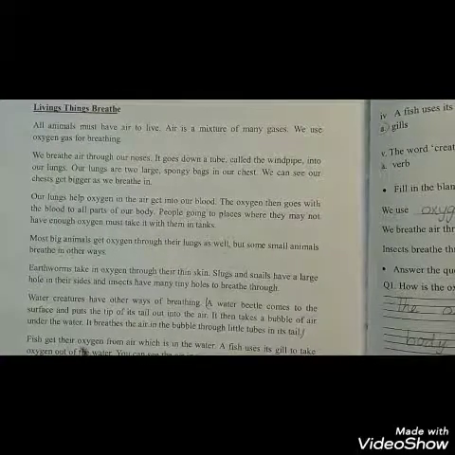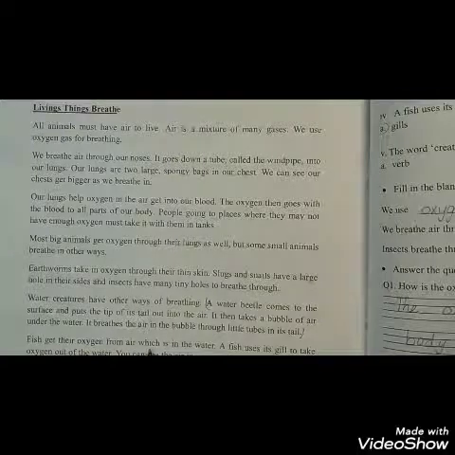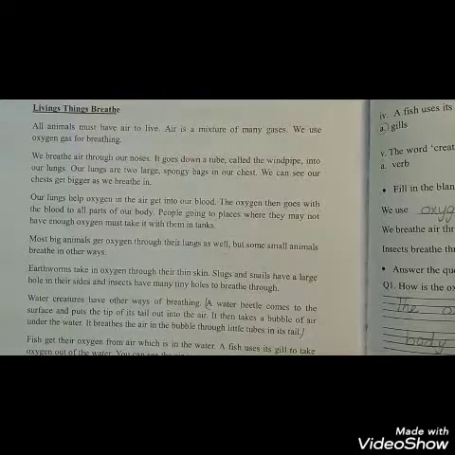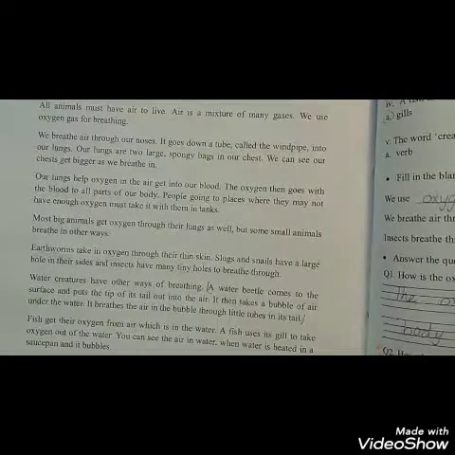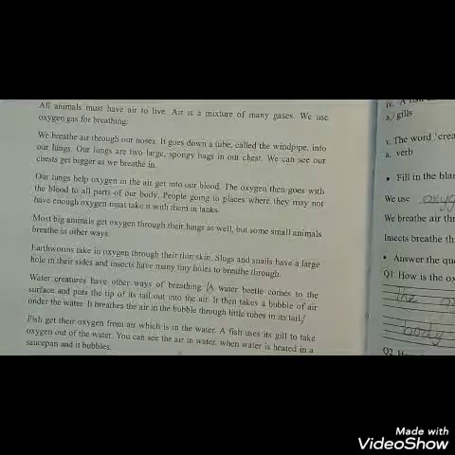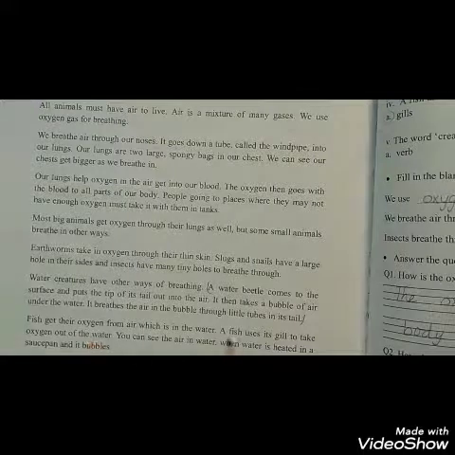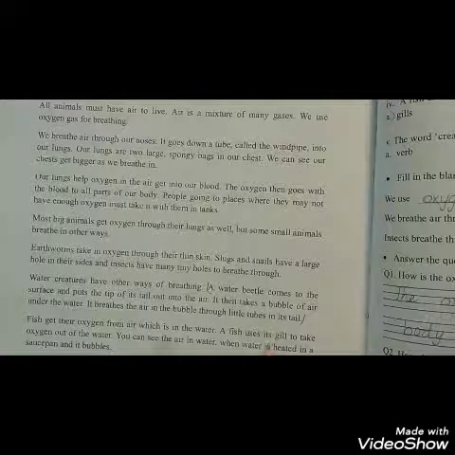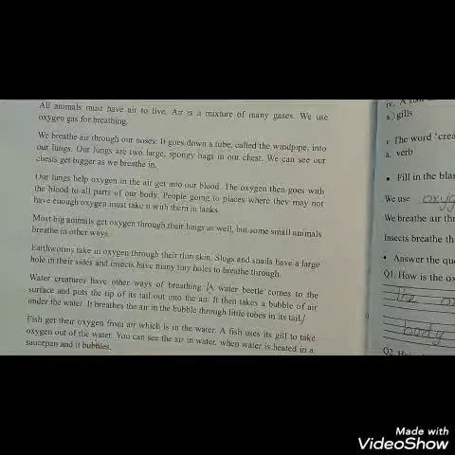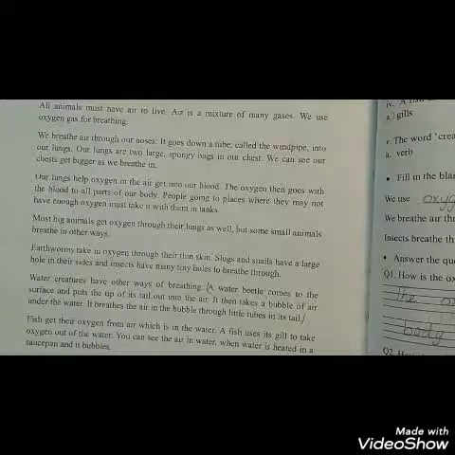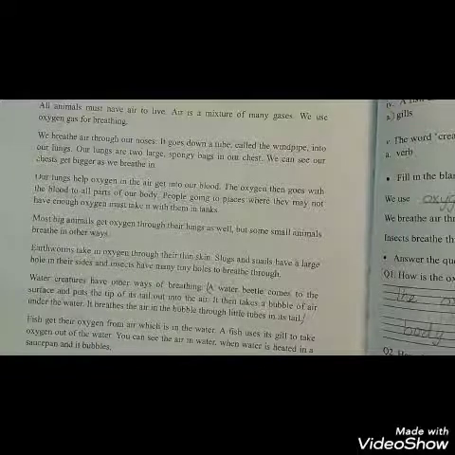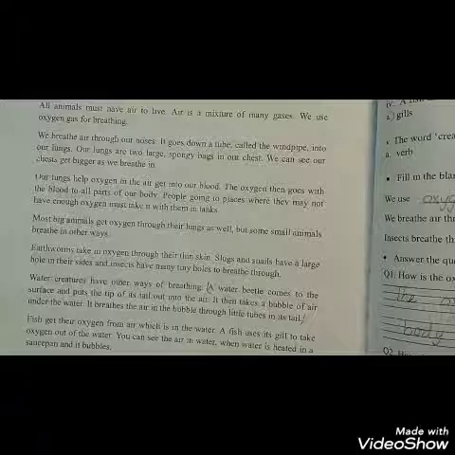Fish get their oxygen from air which is in the water. Fish don't come out for breathing. Fish take oxygen in the water. A fish uses its gills to take oxygen out of the water. Fish don't have lungs, they have gills to breathe in. For breathing they have gills.